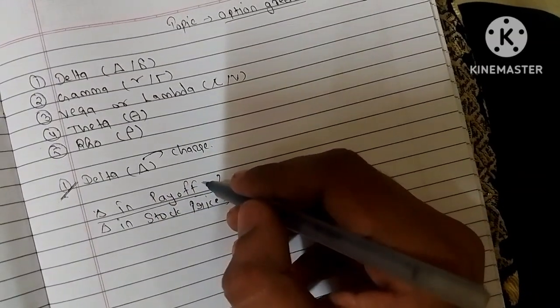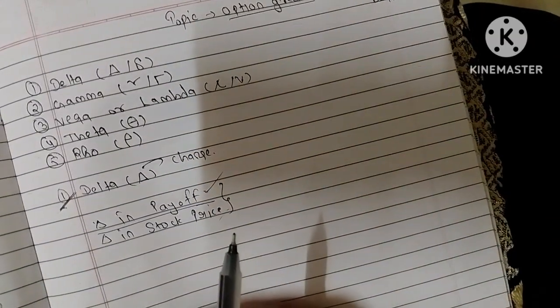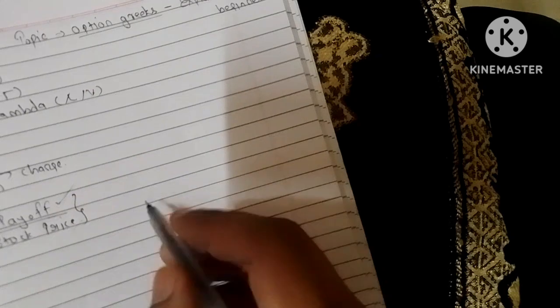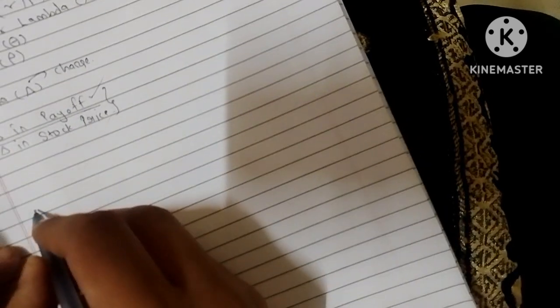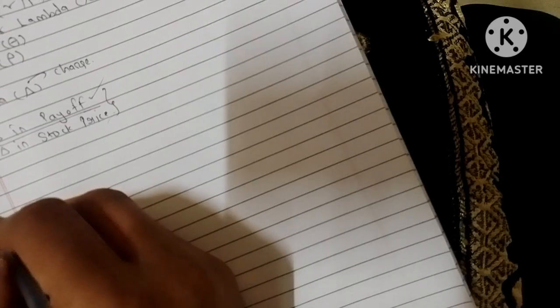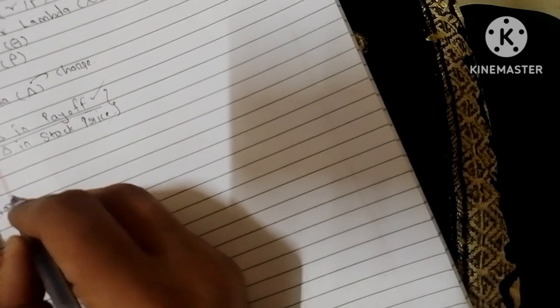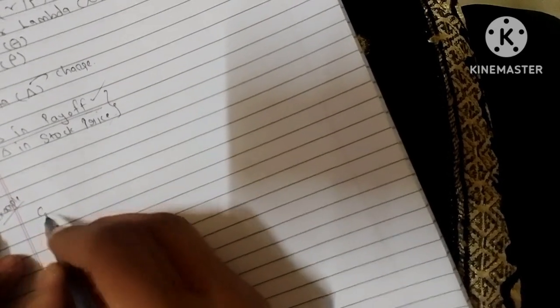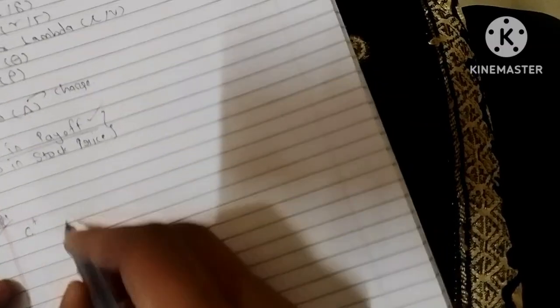It's not like I told you the formula and we are done. I'm going to tell you every single thing. First we will assume an example, where we have bought a call, which we will indicate through C plus.